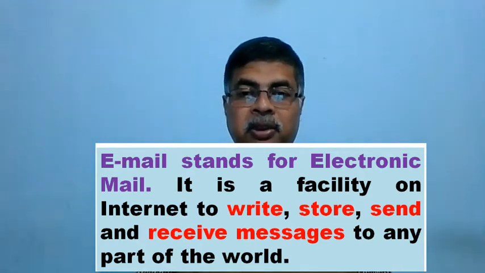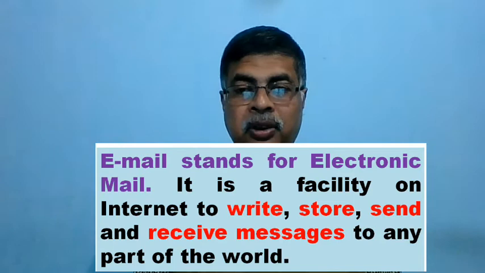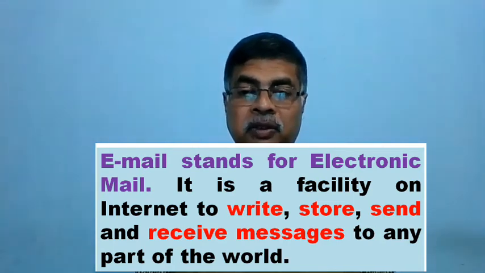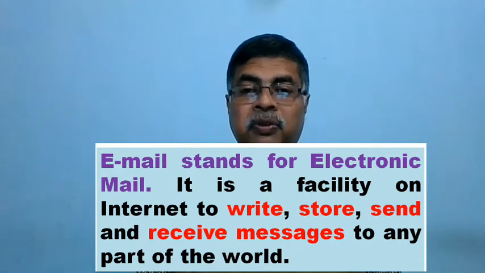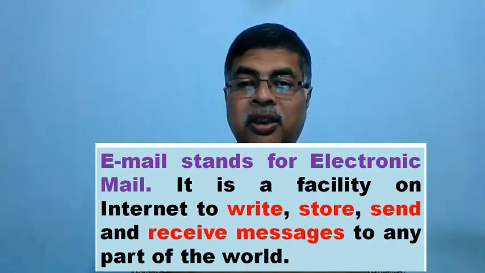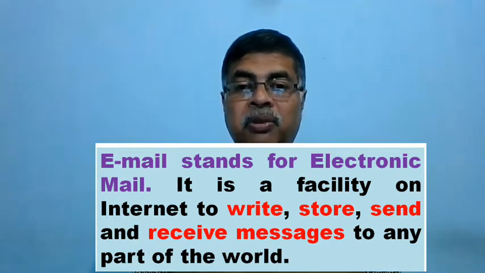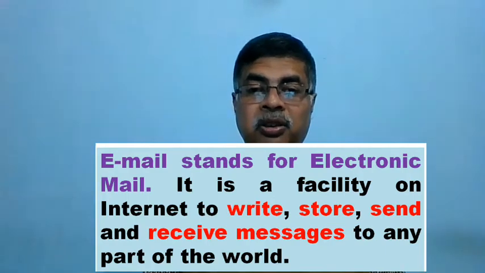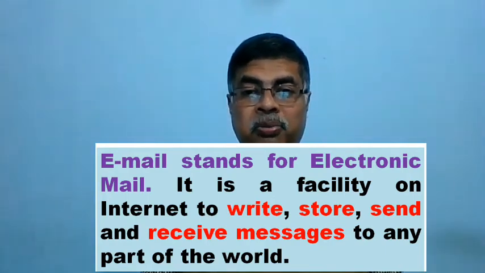And email has been there from even before WhatsApp. In certain ways email is better, in certain ways WhatsApp is better. Those differences you will come to know in the later years. Right now, just understand that email is a form of sending messages and it is used in the business and corporate sector.